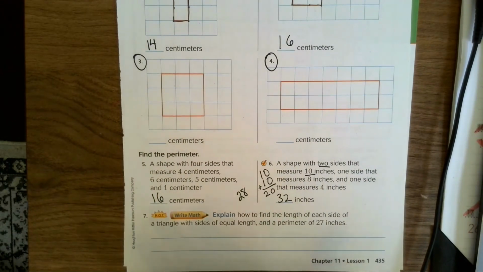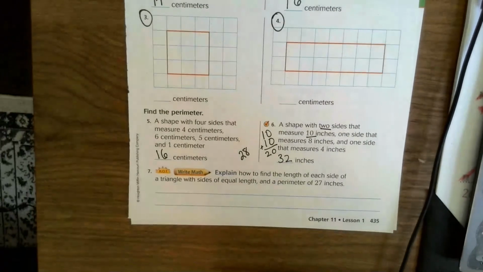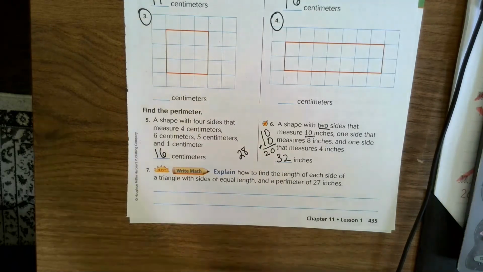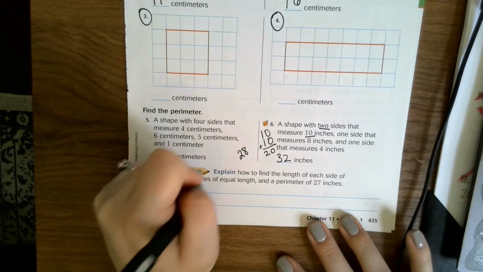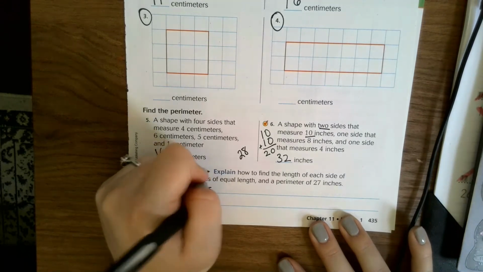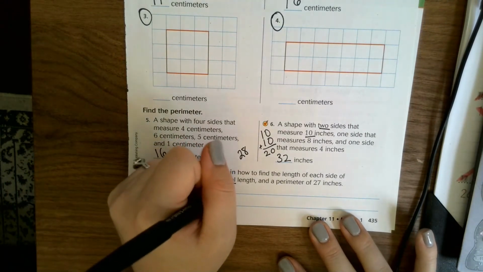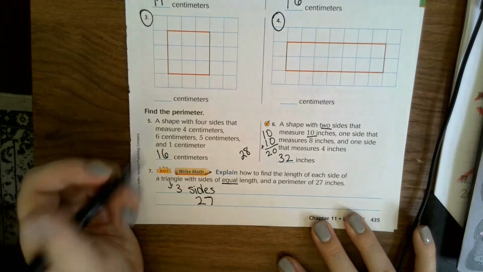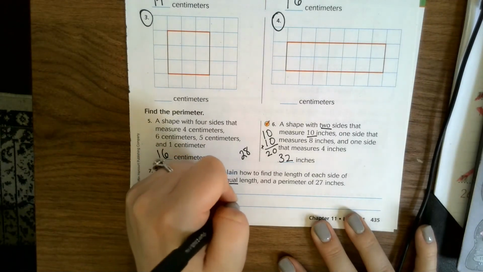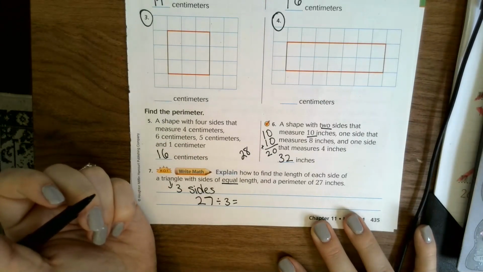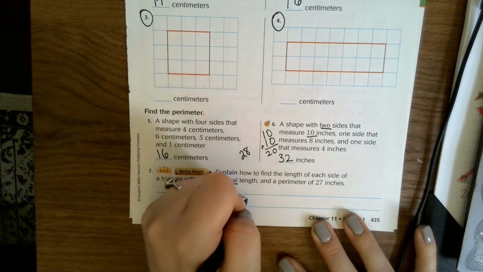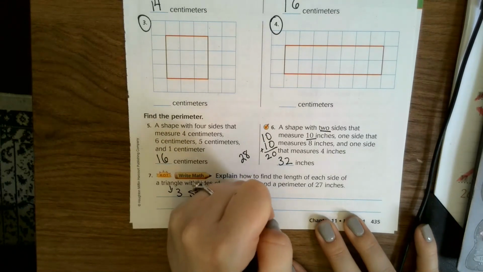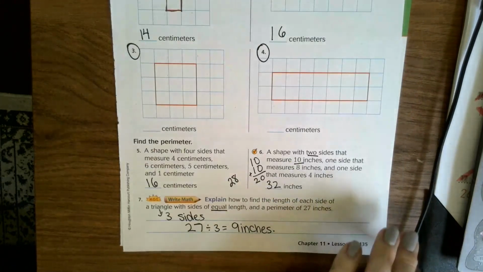It says explain how finding the length of each side of a triangle with sides of equal length and a perimeter of 27 inches. So we know a triangle has 3 sides. It's also telling me that the triangle, all of their sides are equal. So if the perimeter is 27 and a triangle has 3 sides, that means each side has to be equal. 27 divided by 3 is 9. The label we're including is inches. Okay.